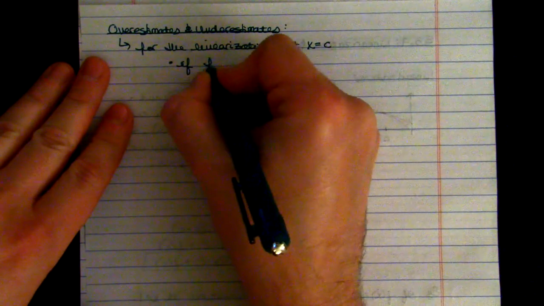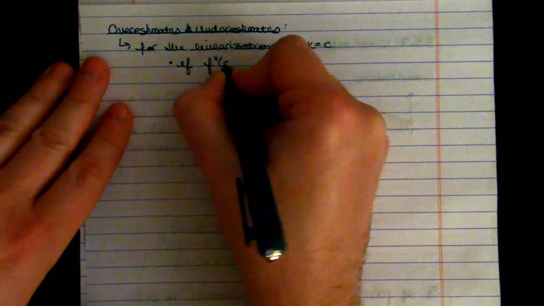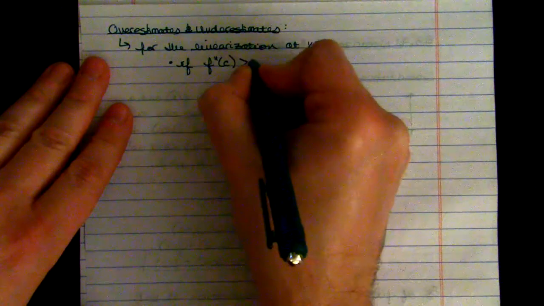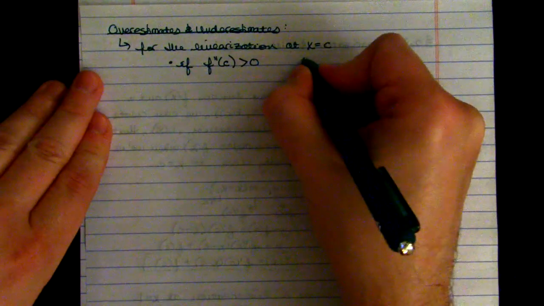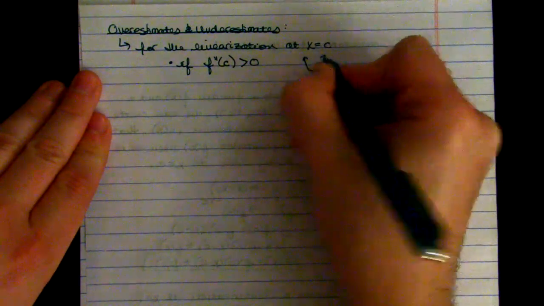If the second derivative at that particular x value is positive, what does that mean about the shape of my function at x equals c? Am I increasing? Am I decreasing? Am I concave up, concave down? Second derivative being positive means I'm concave up. Okay, watch this.